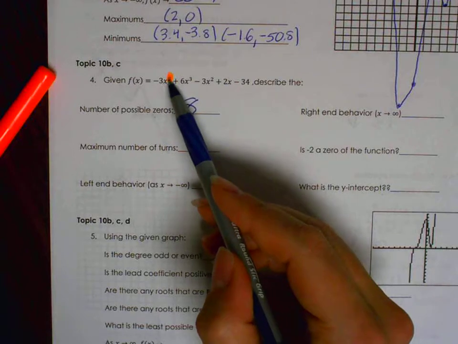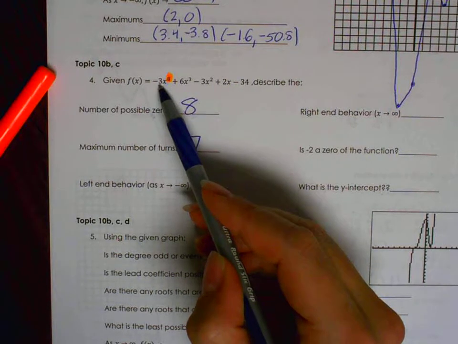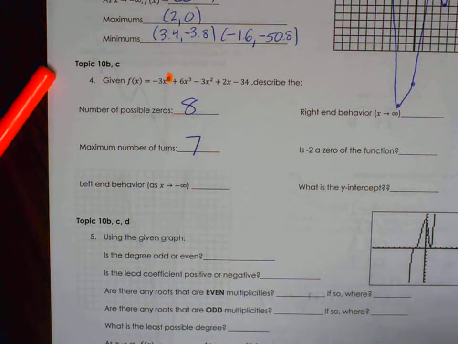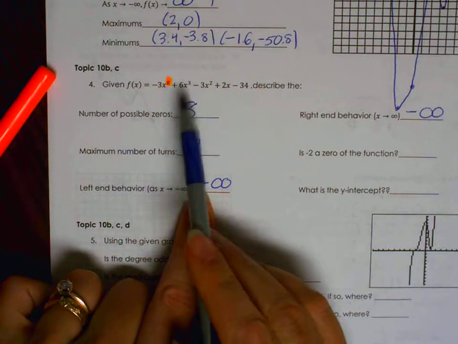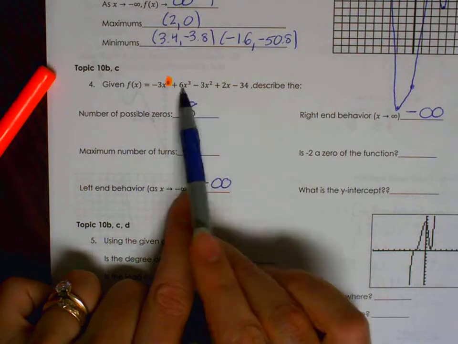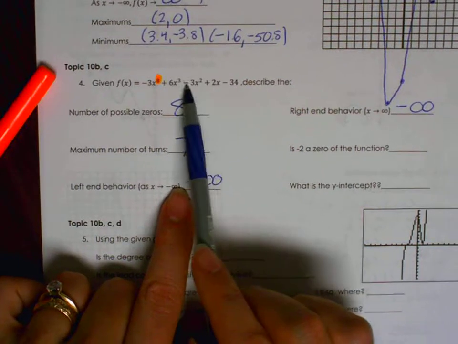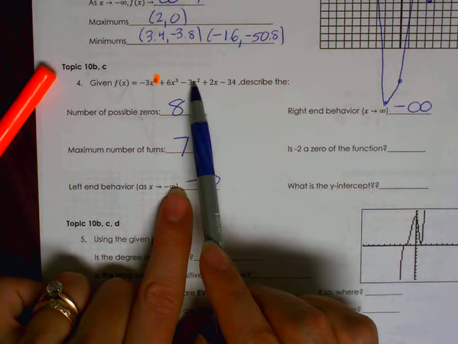This is an even function with a negative leading coefficient. That means that both ends are pointing down. It's a touchdown, but it's kind of an opposite touchdown with both ends pointing down, which means that both of my end behaviors are down. But again, you can graph this in your calculator and look at it to find the end behaviors. You don't need to memorize the end behaviors.